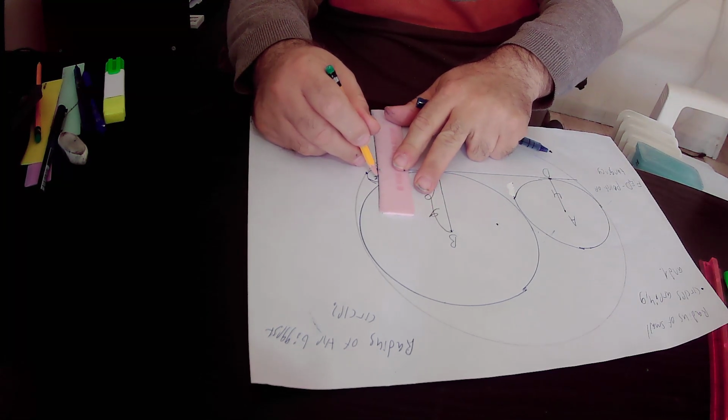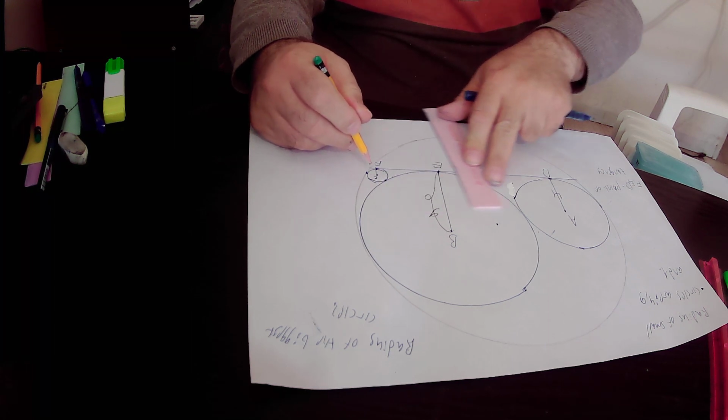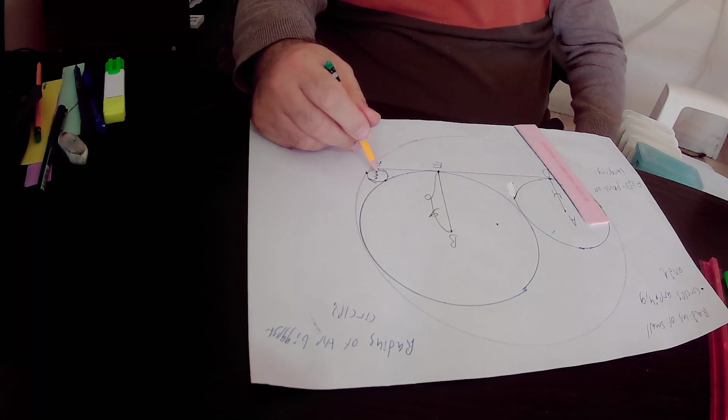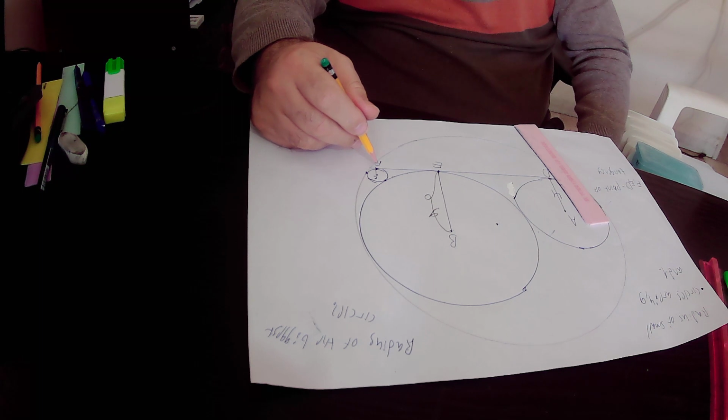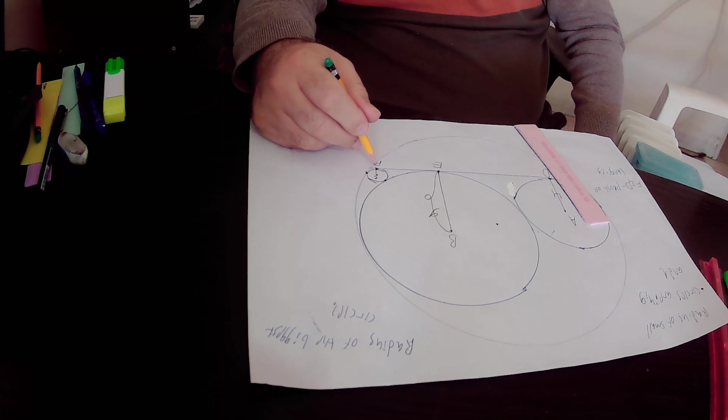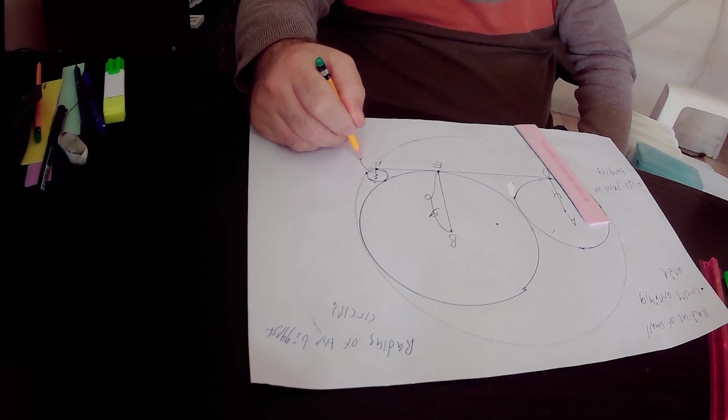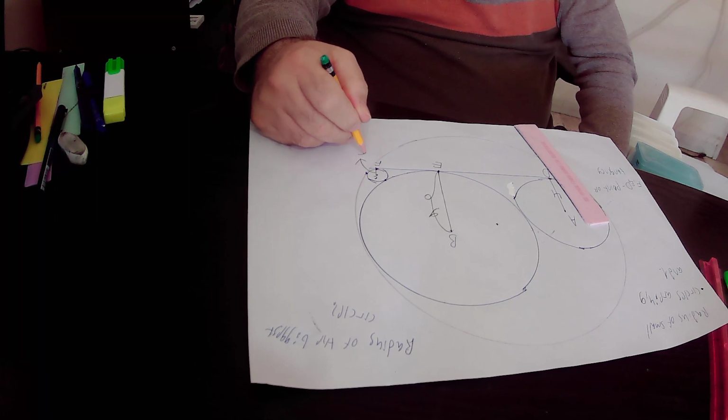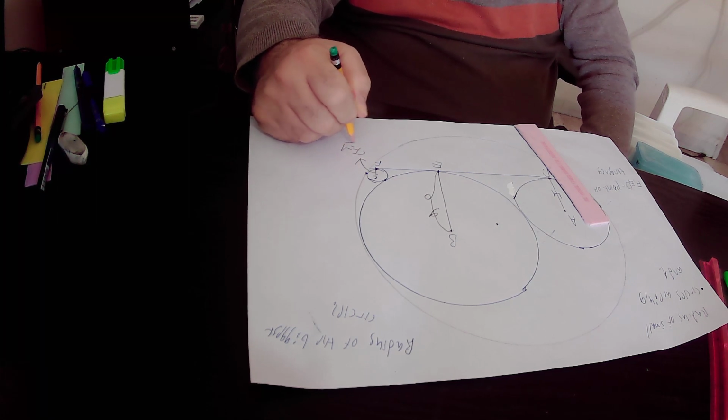Again, here CF is the radius of this circle because it starts from the center of the circle and ends at point F. That is the point of this circle itself. Therefore, CF is the radius of this circle, that is to say it equals 1 unit.